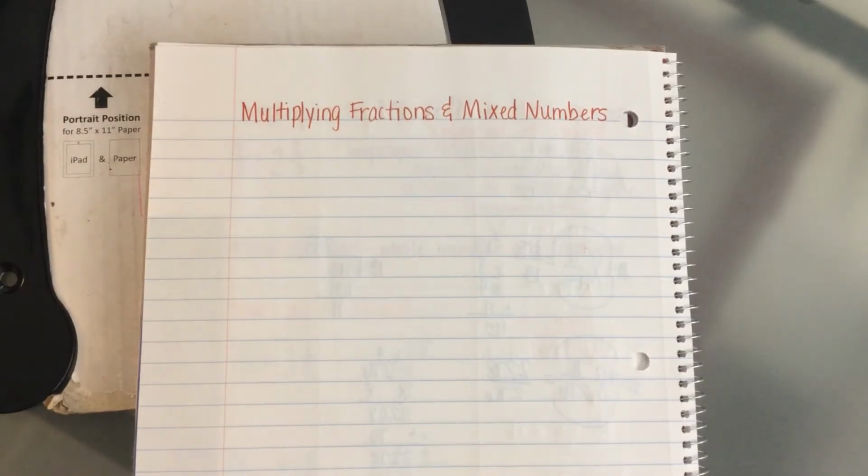Multiplying fractions and mixed numbers. So yesterday we talked about how to convert a mixed number into an improper fraction, which is needed for today's lesson. Whenever you are doing operations with mixed numbers, when it comes to multiplying or dividing, don't ever try to do it in mixed number form.